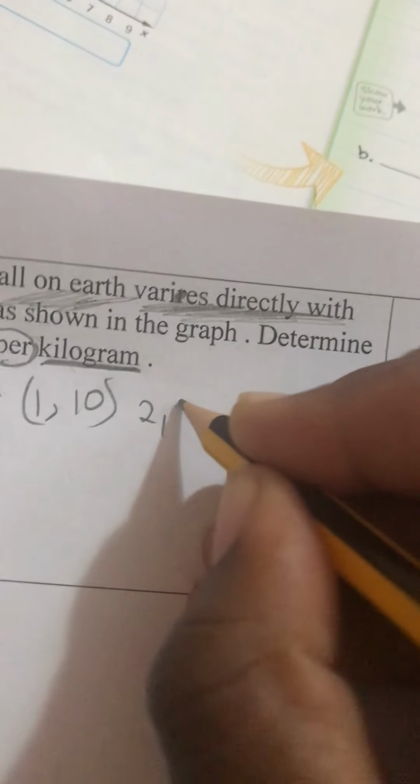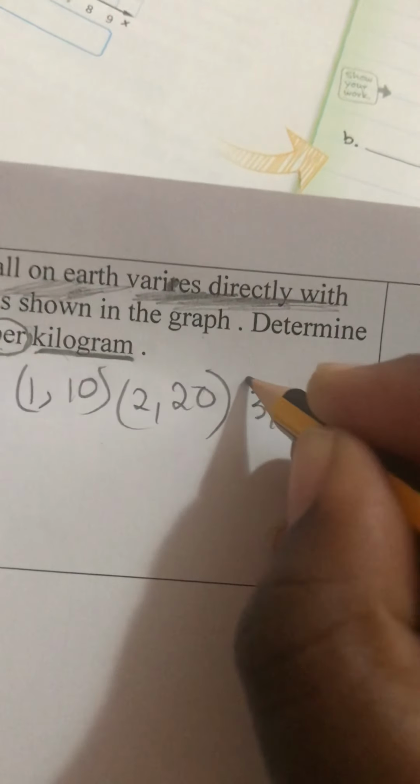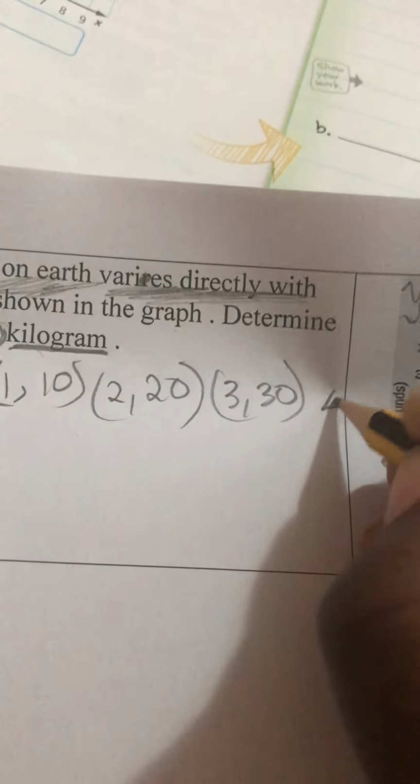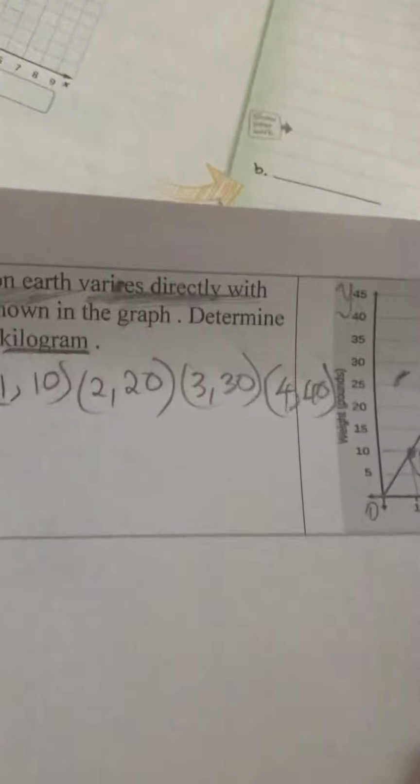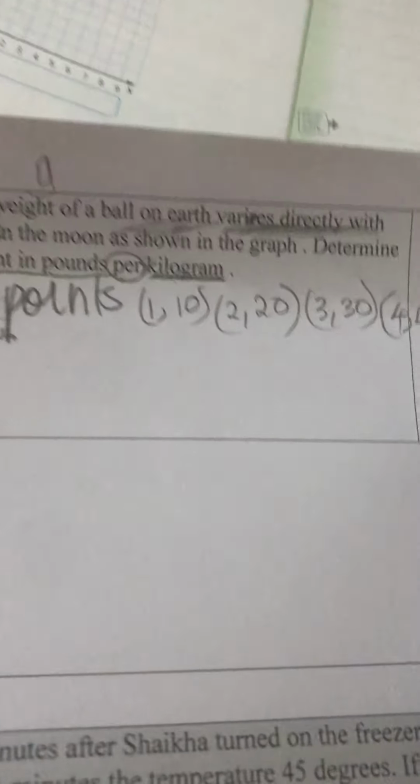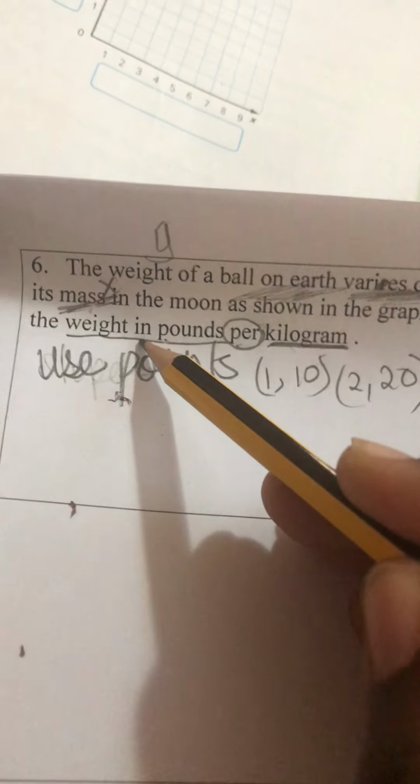So on this line, I have managed to get 4 points. And what are my points? 1 with 10, 2 with 20, 3 with 30, and 4 with 40. I got them here. After I've done that, what do they want? Weight per kilogram. So what will I write?